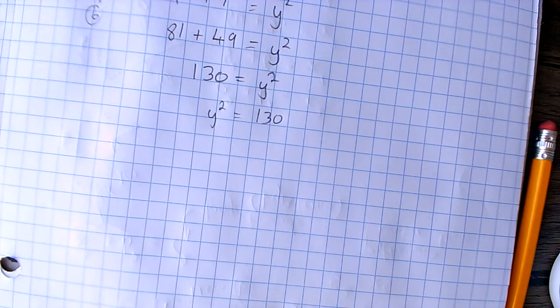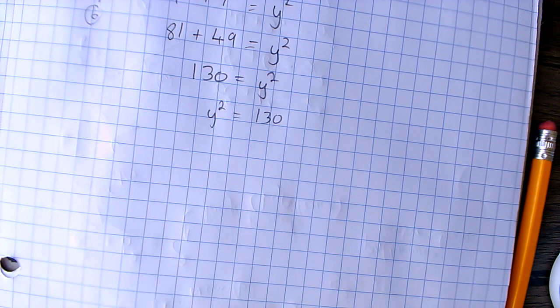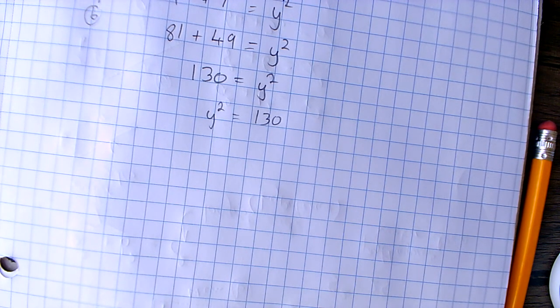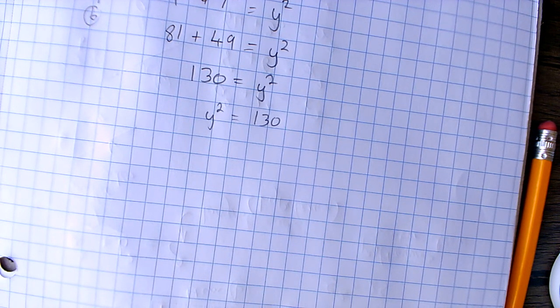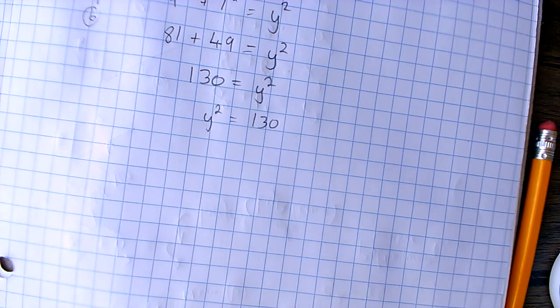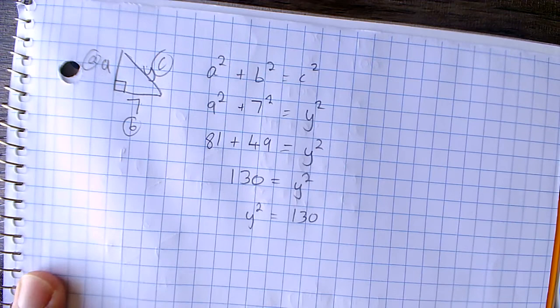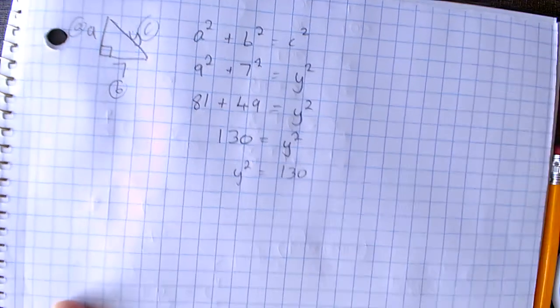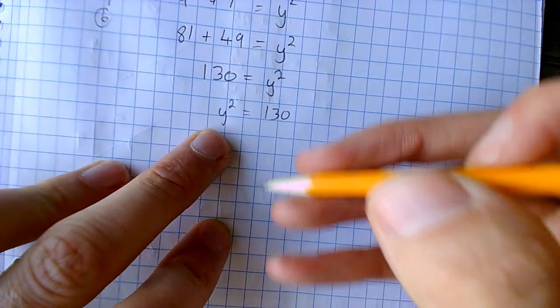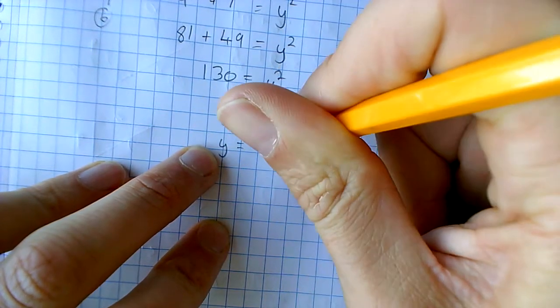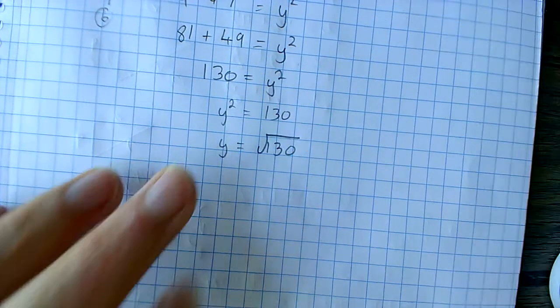Now, if you're thinking of square numbers which times by themselves to make 130, you could be going for a while before you found one which made 130, because it's going to be a horrible irrational number, a decimal which goes on forever and ever and ever. But they could have asked this question on a non-calculator paper, so the simple answer is to say, well, how would you find y? You'd use the opposite of squaring to find y, which is the square root.